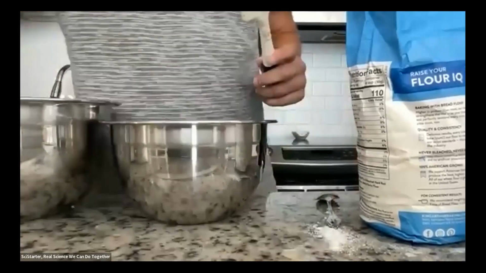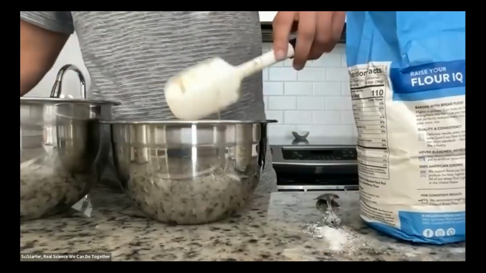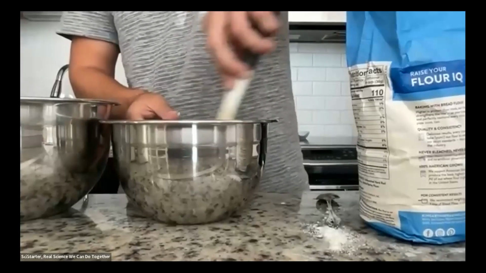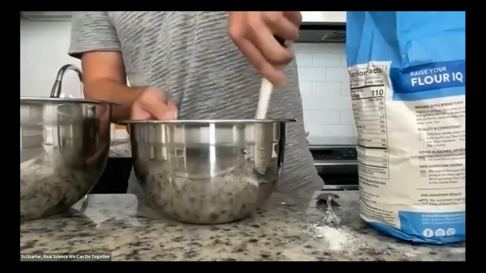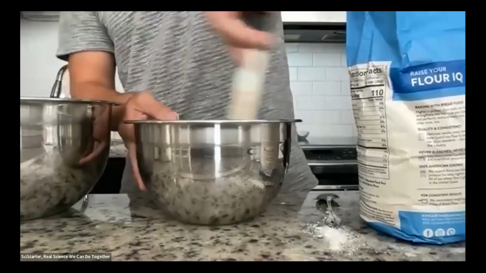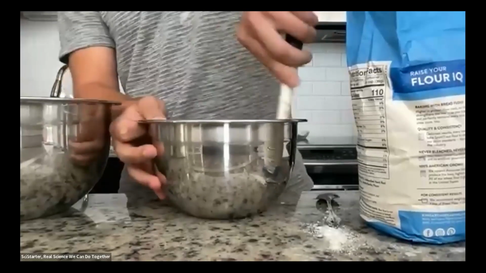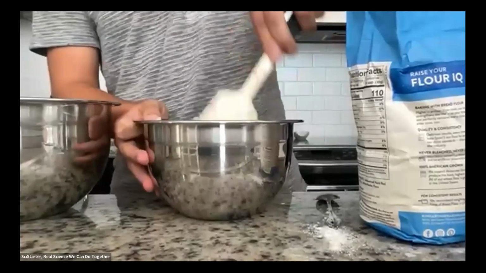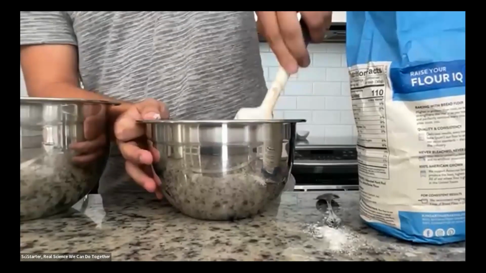And we're just going to give that a bit of a mix. This is going to be the cutest loaf of bread on the planet. Oh yeah, it's going to be great. The only thing we haven't done yet is the salt, and the extra water if needed, which we're probably going to need quite a bit of.